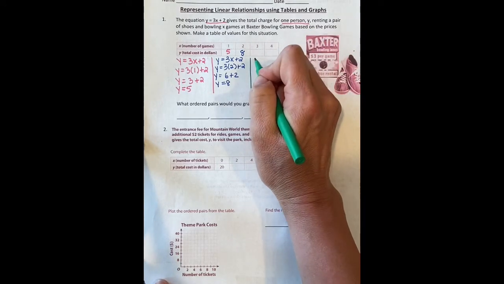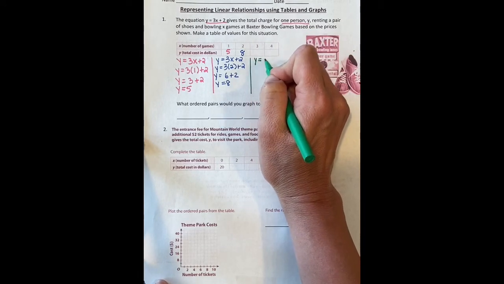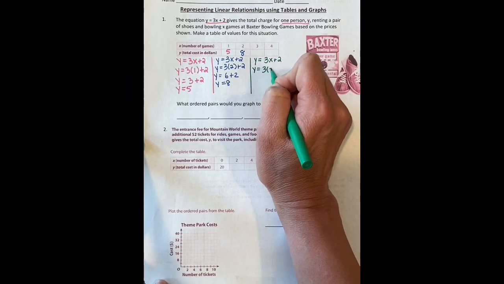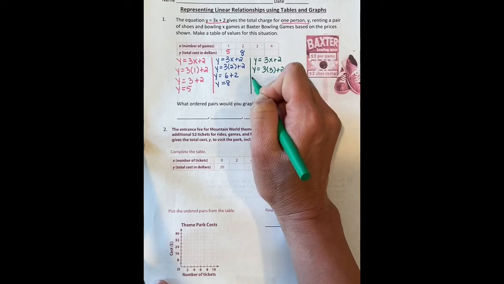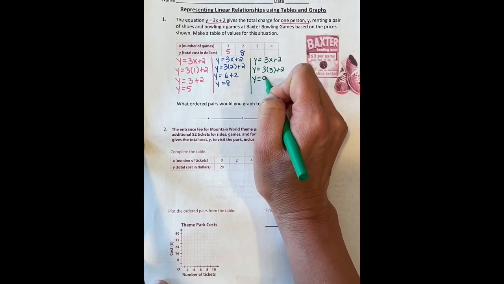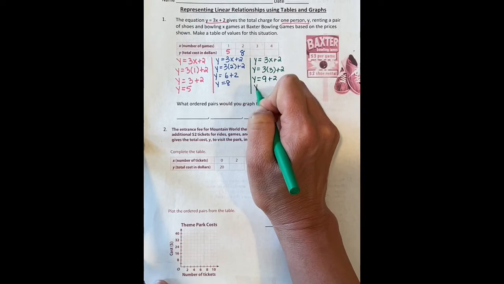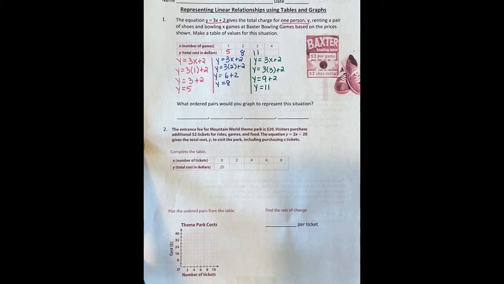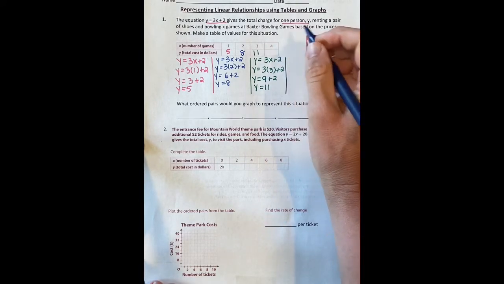So again, we're just going to substitute in. So y equals 3x plus 2. I'm going to replace x with 3. 3 times 3 is 9, plus 2 is 11. So 3 games would cost $11. And then we want to find out the cost if you played 4 games.